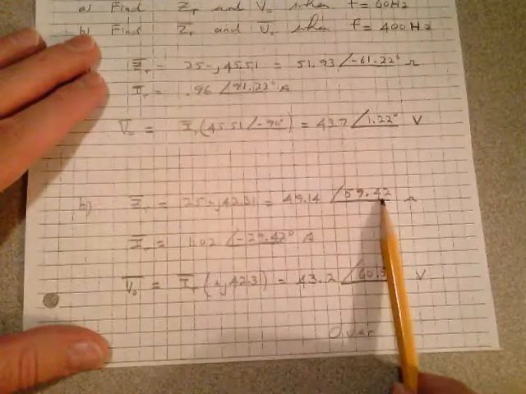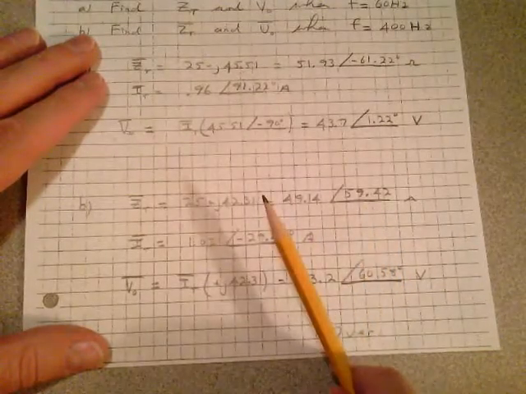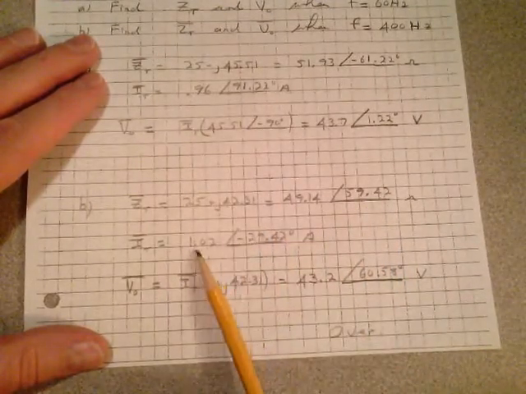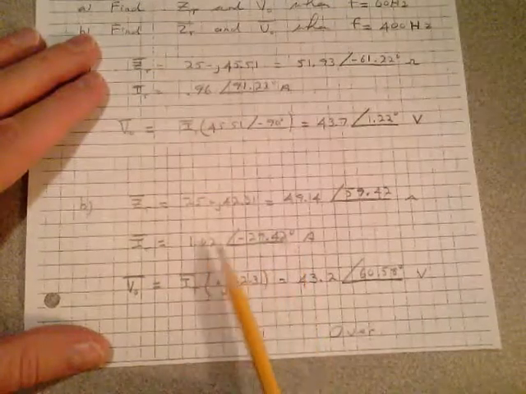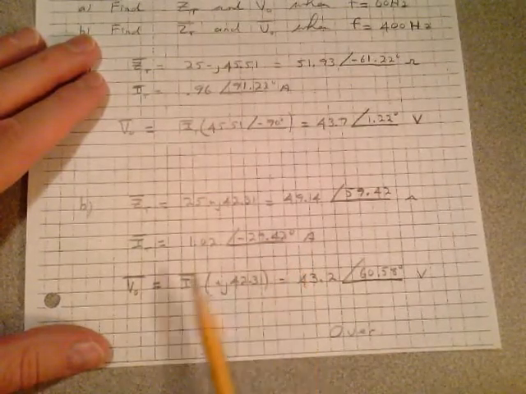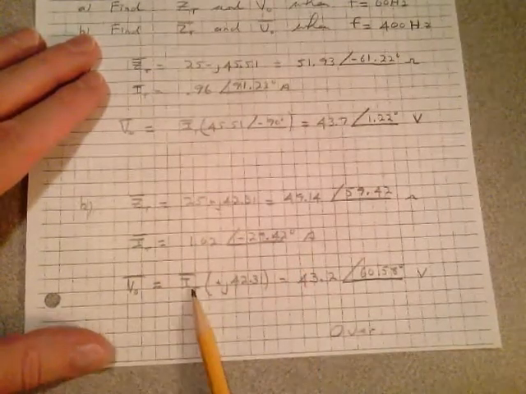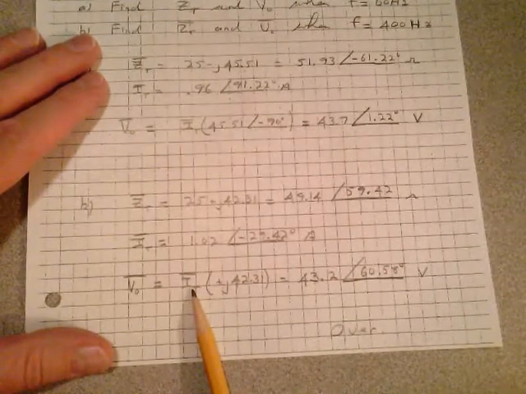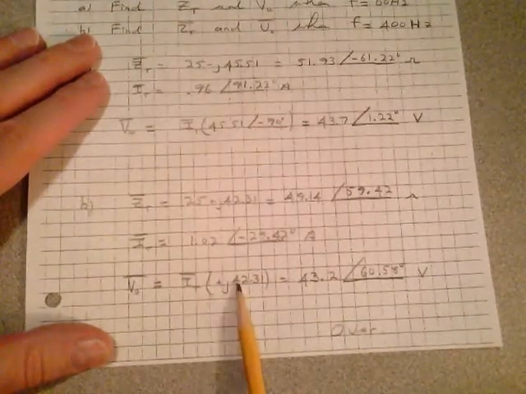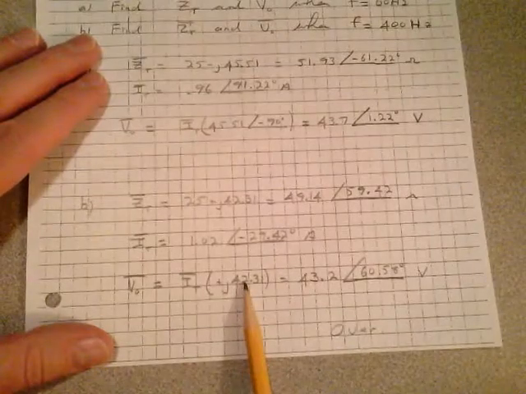I put it in polar form so I can divide it into the voltage to get my total current. There's my total current. Once I know my total current, I can find V out, which is equal to the total current times that impedance, which is purely inductive reactive.